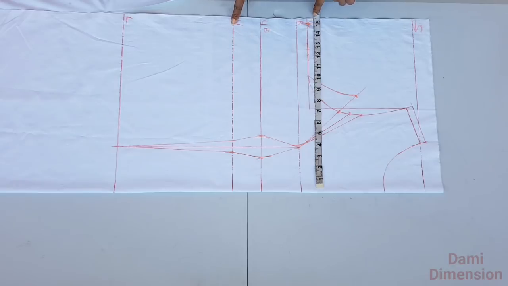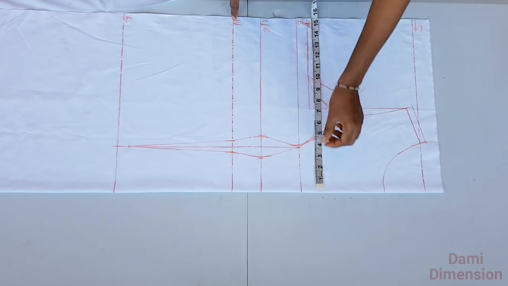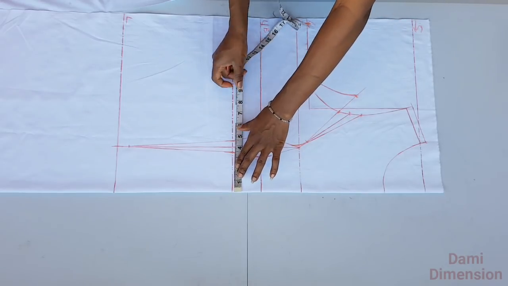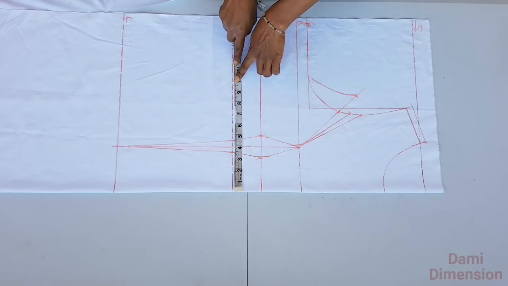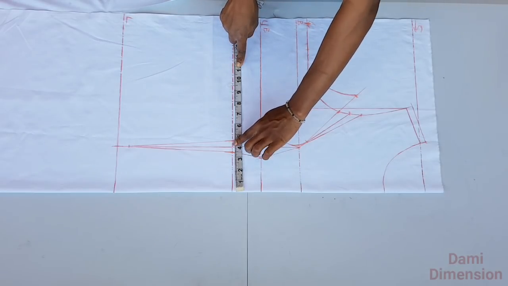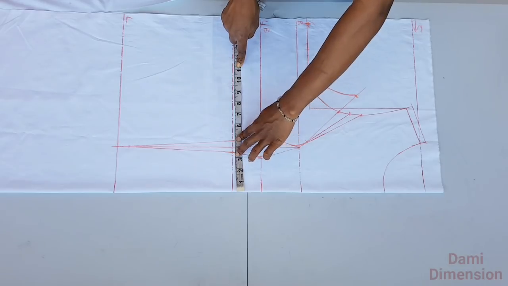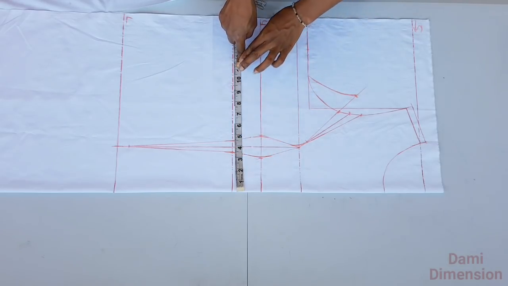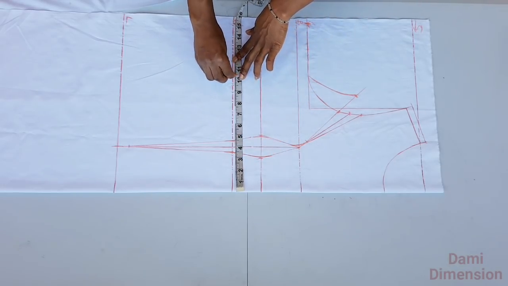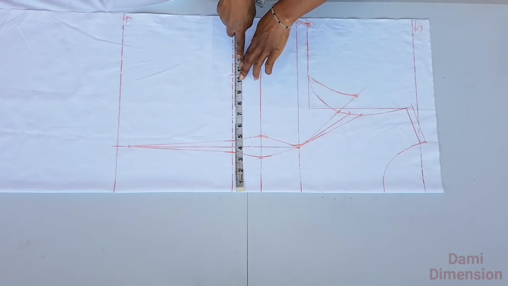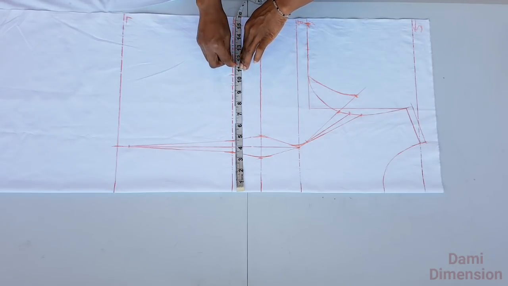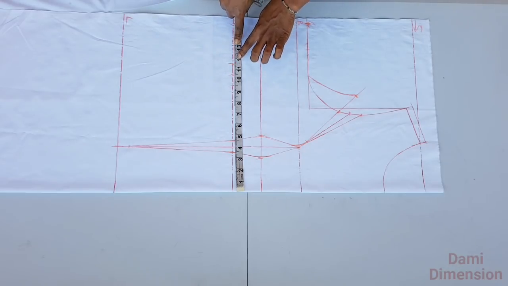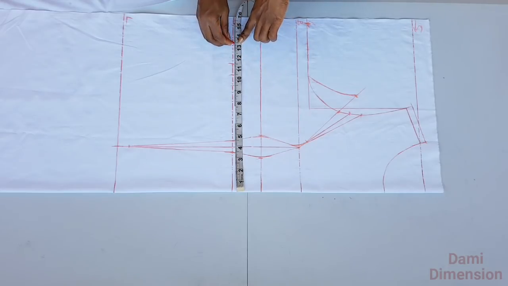So next, I'm moving to my waistline. My waist circumference divided by 4 is going to give me 9.5. So my 9.5 is here. Okay, then I'm adding whatever measurement I have on this line as well for my dart. So I have 1 inch, and I'm placing my 1 inch as well. And then I'm going to be adding another 1 inch to join the darts together as well. Okay, then I will also add my seam allowance of 2 inches.